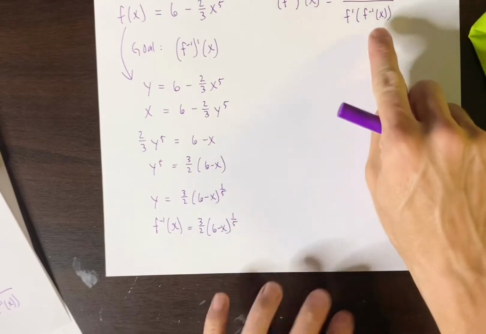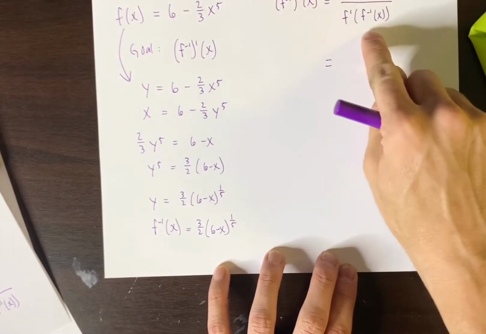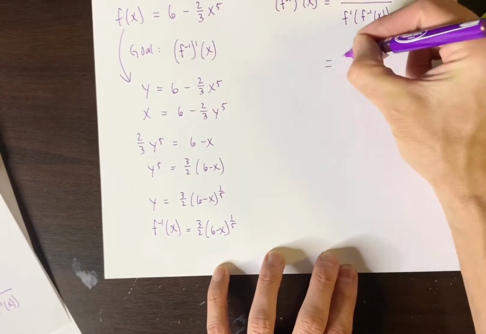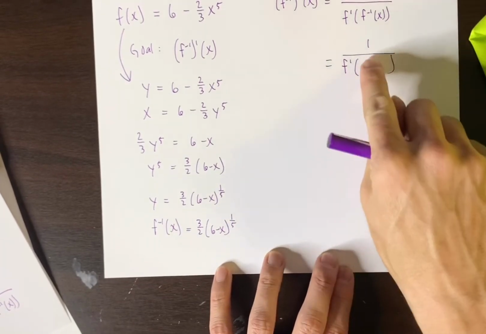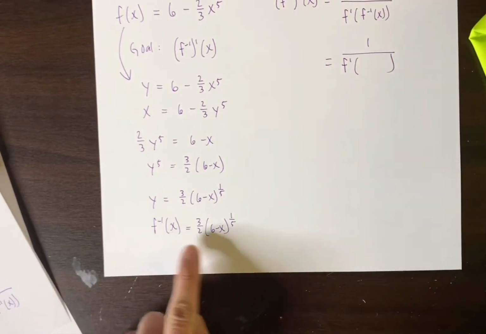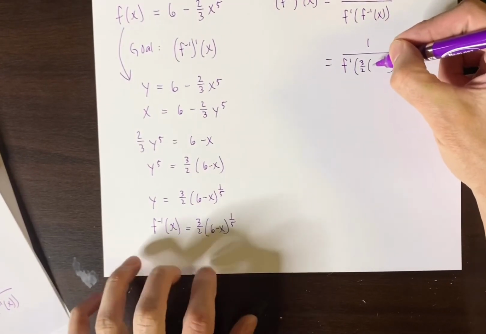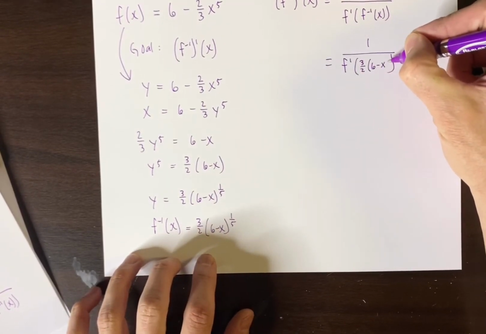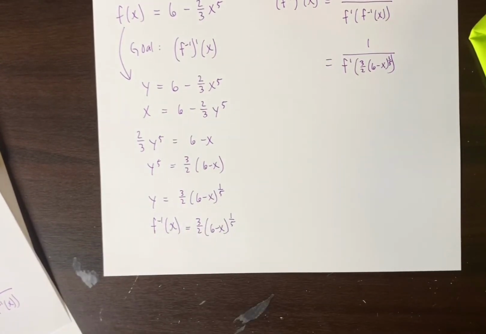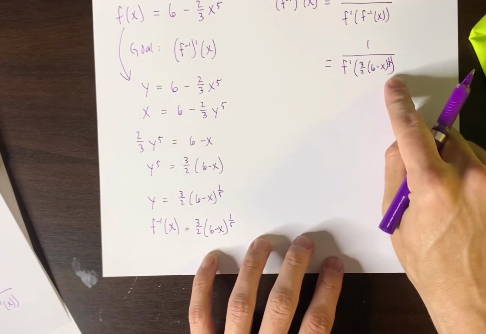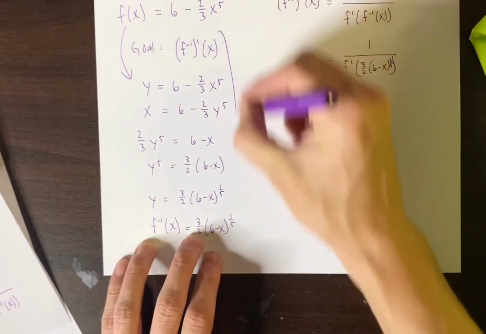Now I'll take this and I'll deposit it right there. So the goal is, this is the goal, which equals this. So by substitution, I have 1 there over f prime of, now what goes in here? F inverse, which is this. So I have 3/2 times 6 minus x to the power of 1/5. And what am I supposed to do here? Well, I'm supposed to plug this into the derivative. So I need some more work actually.